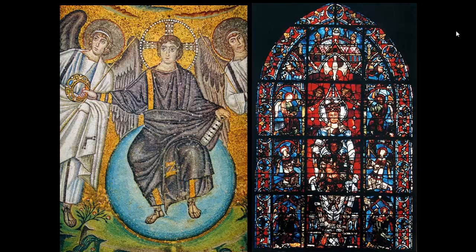You also have a significant difference in the medium here. Mosaic has its own way of creating illumination and the sort of experience of a heavenly world, especially with that gold background. Stained light does something similar, but done in a very different method of doing so.